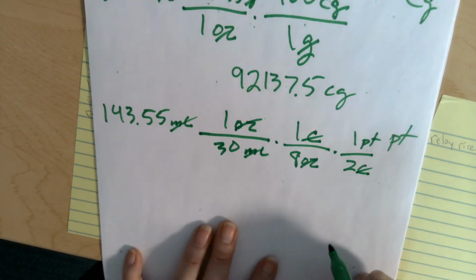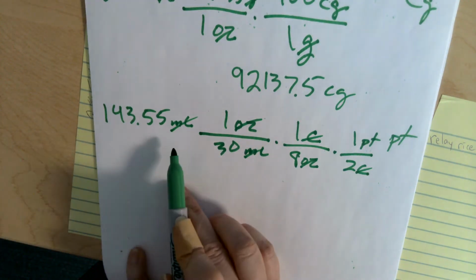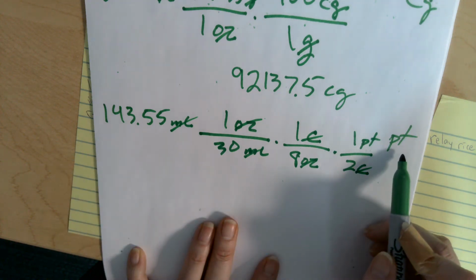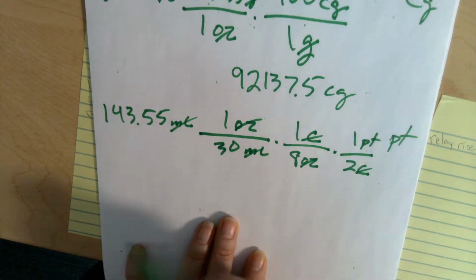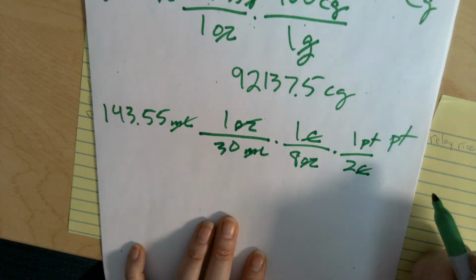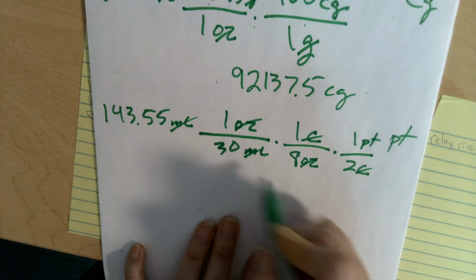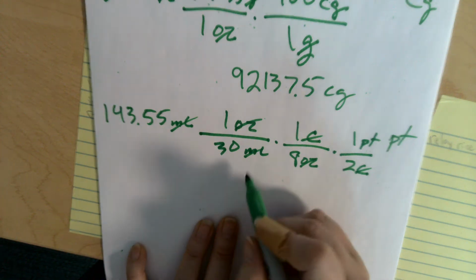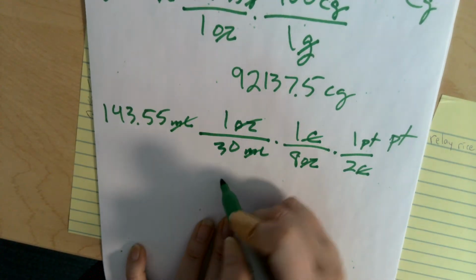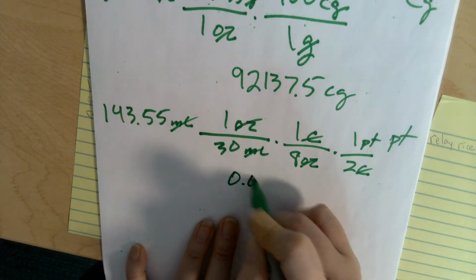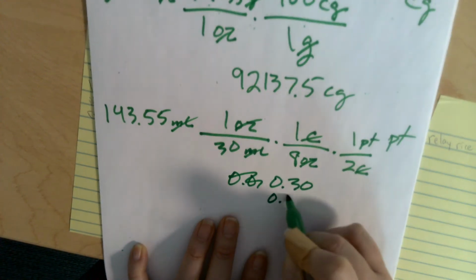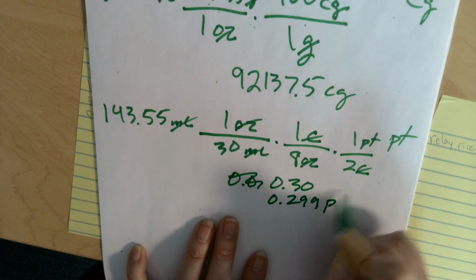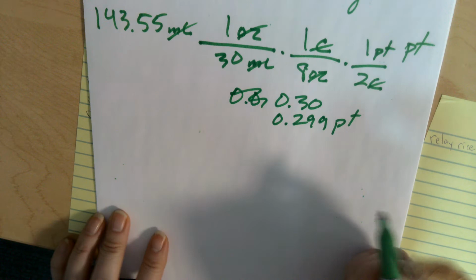Cups are gone. So remember, you just write out what you know, you write out what you need to get to, and you set up whatever you need to set up to get to the answer. So you math it out, and depending how much you round, you'll get 0.30 or 0.299 pints. Next one.